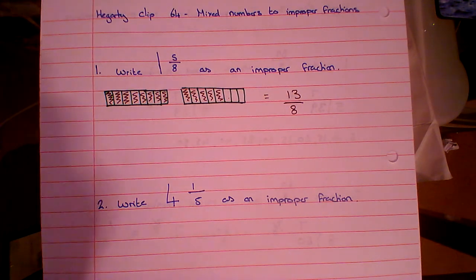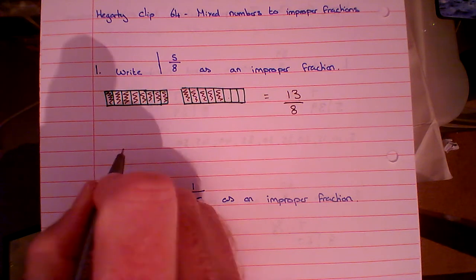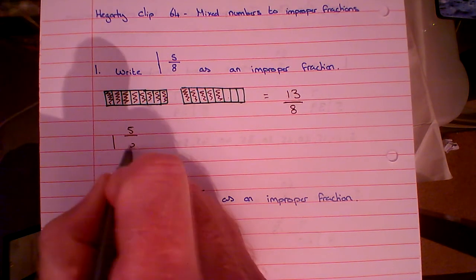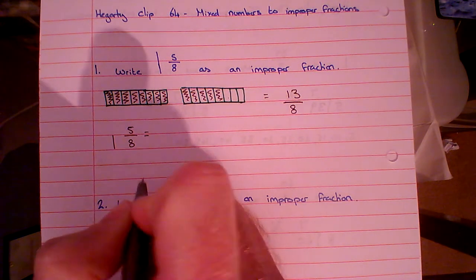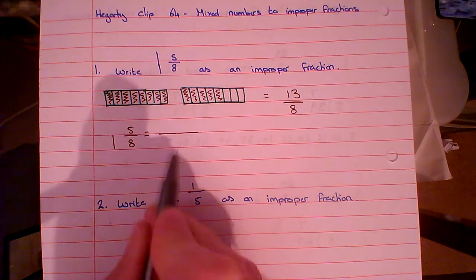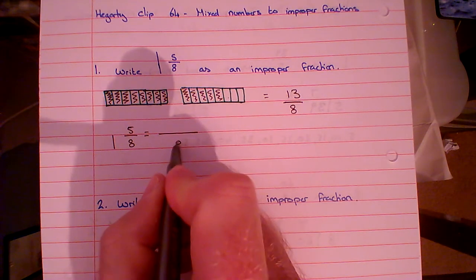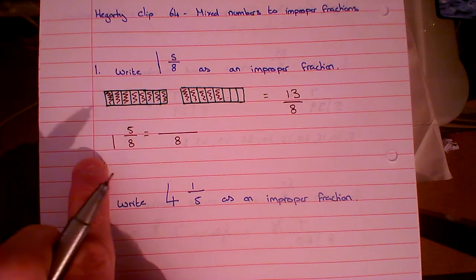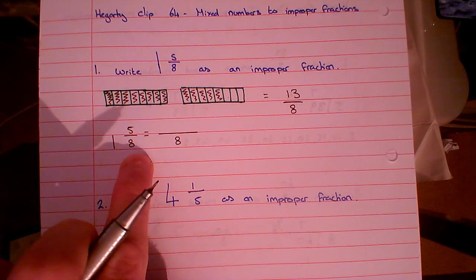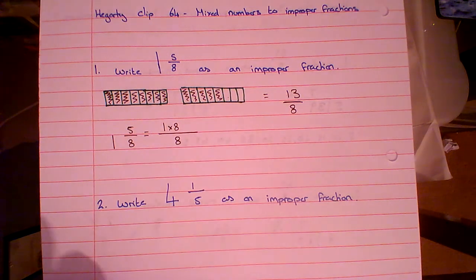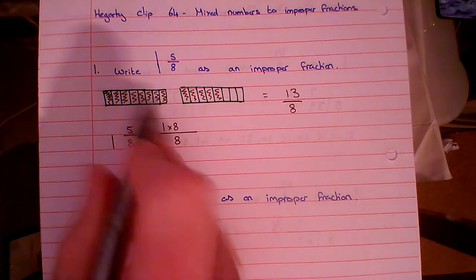The second way is to do this. We've got 1 5/8. We keep the bottom number of the fraction the same, 8. At the top, we multiply the big whole number by the bottom number of the fraction, so 1 times 8, because this 1 has been split up into 8 parts as seen by our shape.